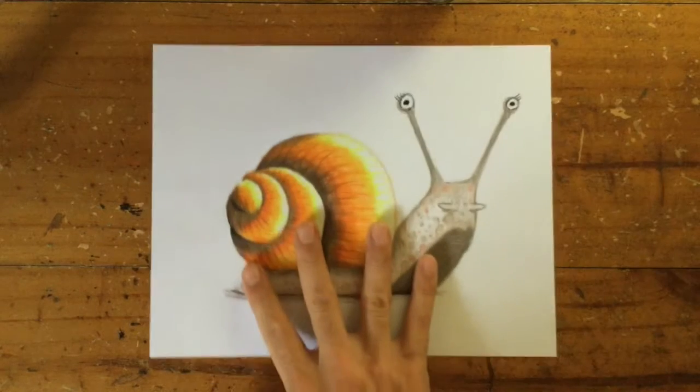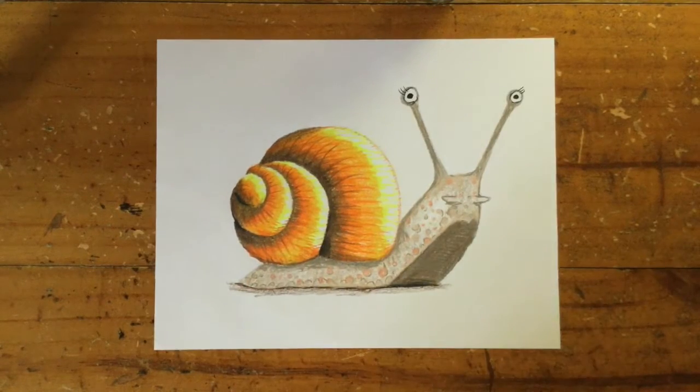We're carrying on with the colour pencils and animal theme. So we've had a bunch now, haven't we? The hummingbird and the chameleon and the bear. This time, a snail. Yes, that's right, a snail.